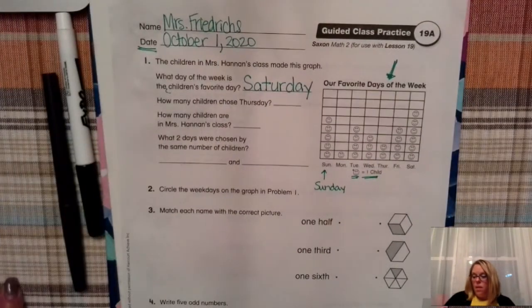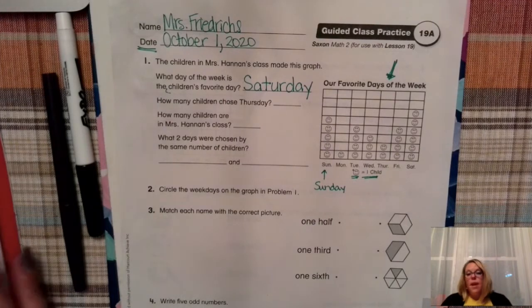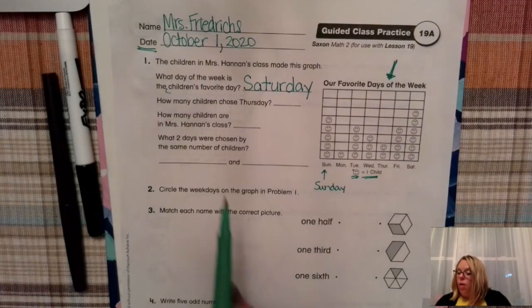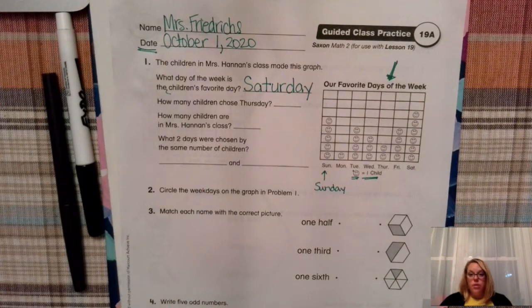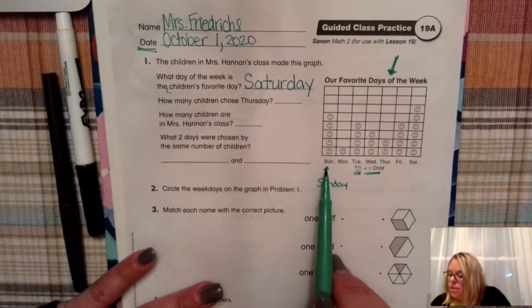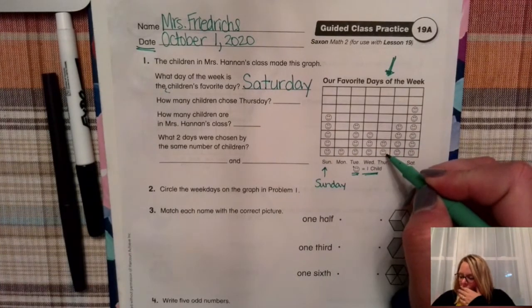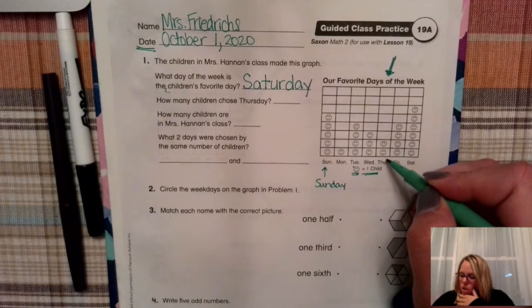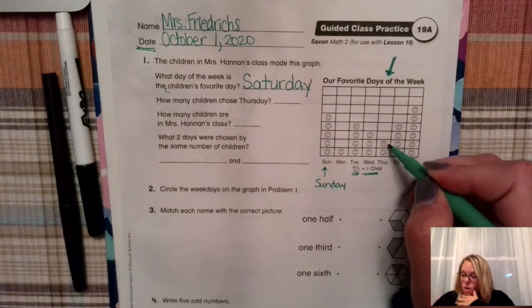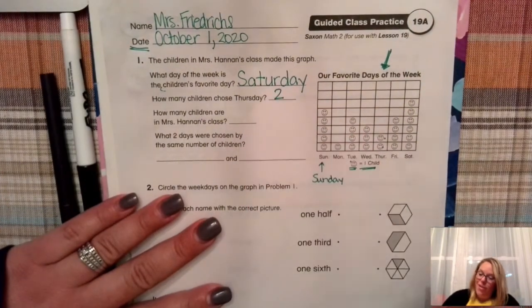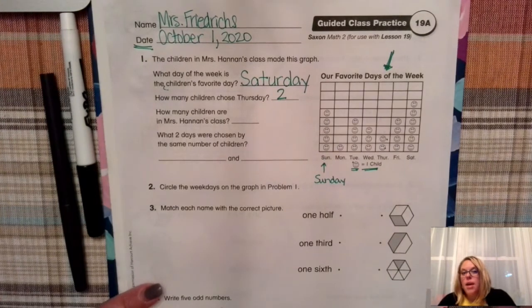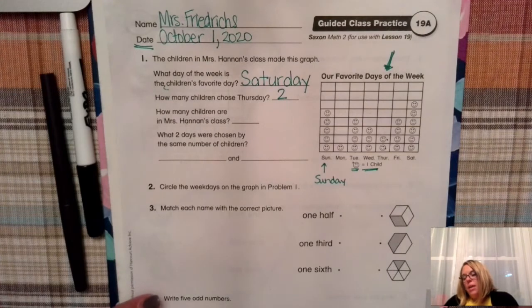Okay? Now, the next question says, how many children chose Thursday? So I need to go to Thursday, and I need to figure out how many kids chose Thursday. Sunday, Monday, Tuesday, Wednesday, Thursday. How many chose Thursday? 1, 2. Right. Go ahead and put 2. It says, how many children are in Mrs. Hannon's class? How could I figure out how many kids are in the class altogether?